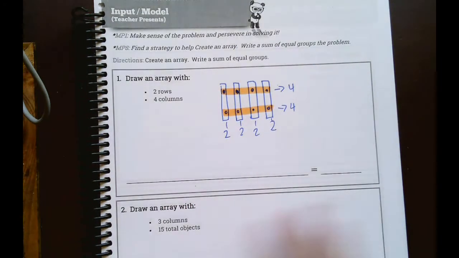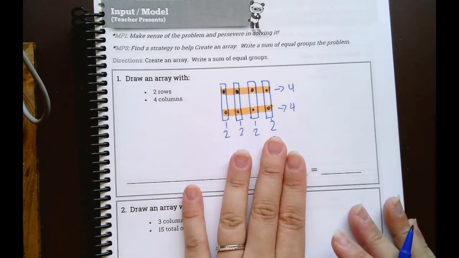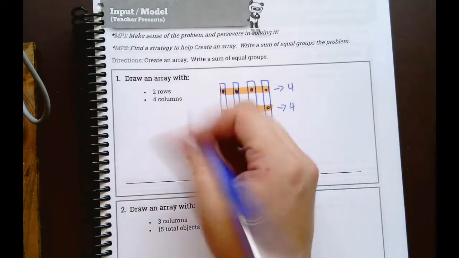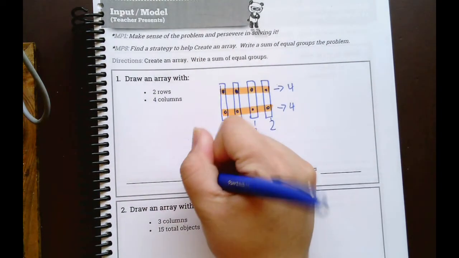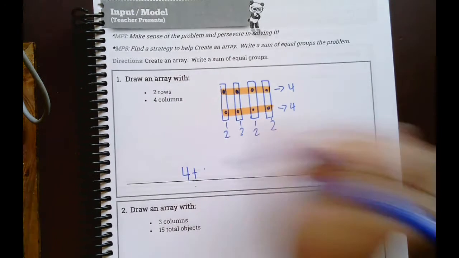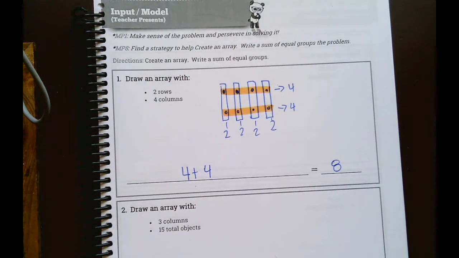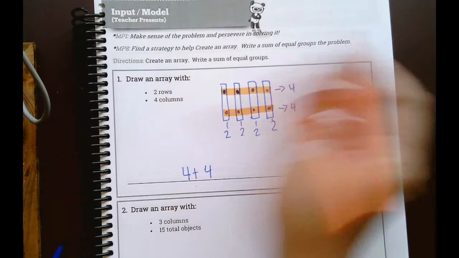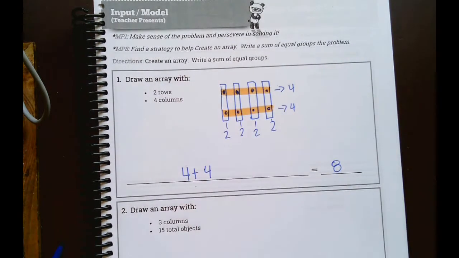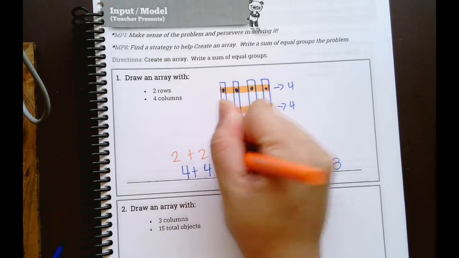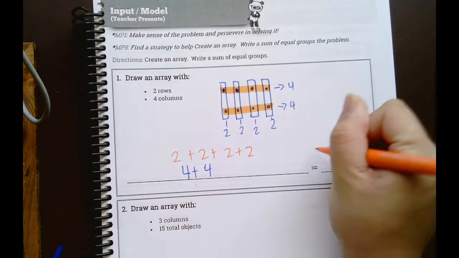You don't do it all at once. You're either going to choose rows or columns. I'm just going to go ahead and do my rows. So my repeated addition for my rows is 4 plus 4 equals 8. And I'm actually going to go ahead and do my columns too. And I want you to do your columns as well, but you need to do them separate. They don't go on the same line. Say 2 plus 2 plus 2 plus 2 equals 8.